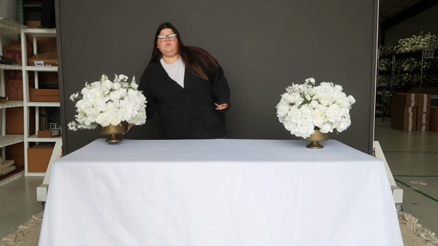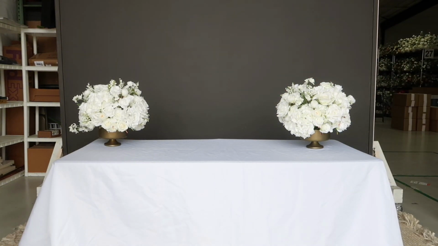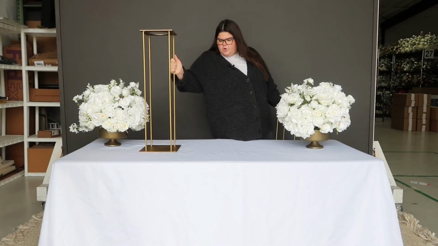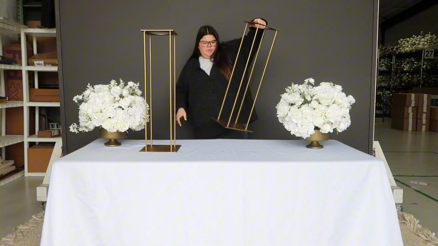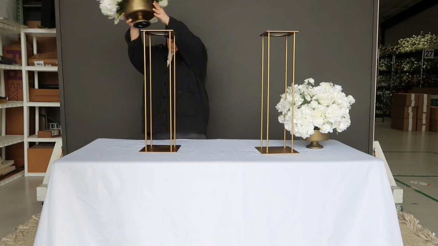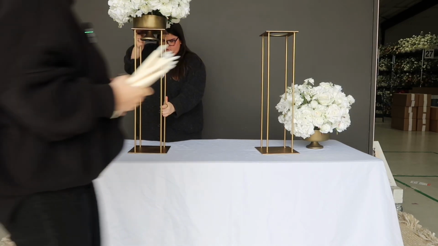This next tablescape, we will use our short gold stand with our grand centerpiece and our solitaire candlesticks. We chose the solitaire because they are the shortest candlestick we offer, and since the stand and the grand give a lot of height to the table, we wanted it to be different.